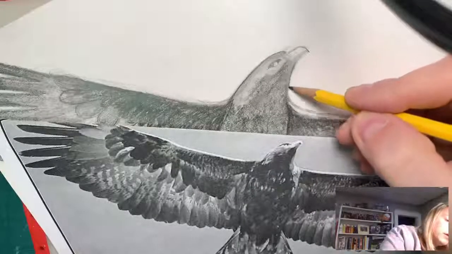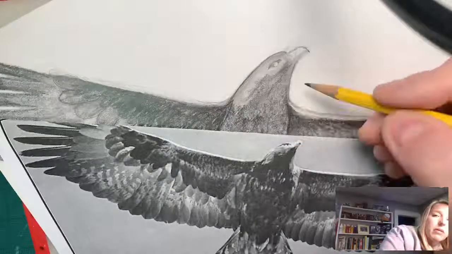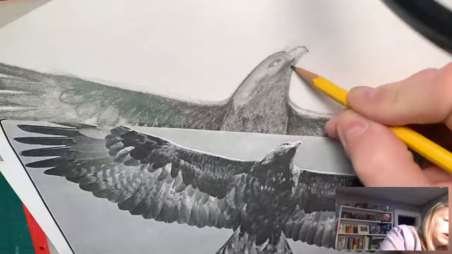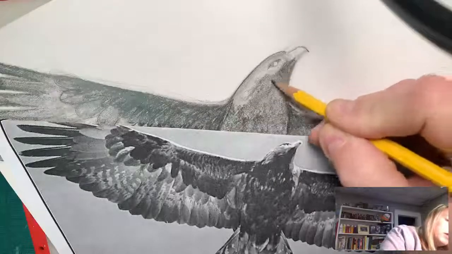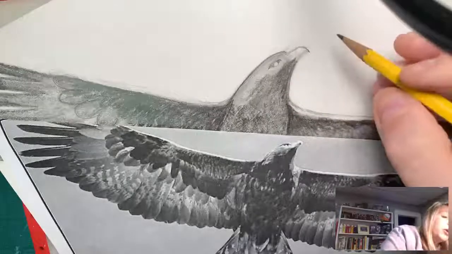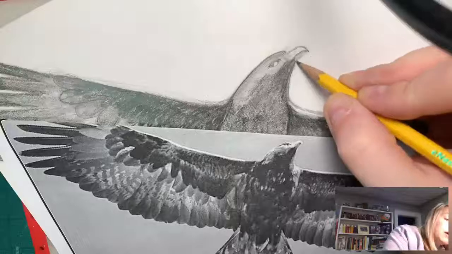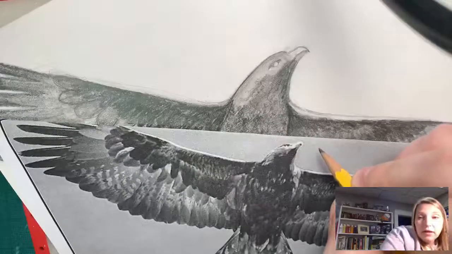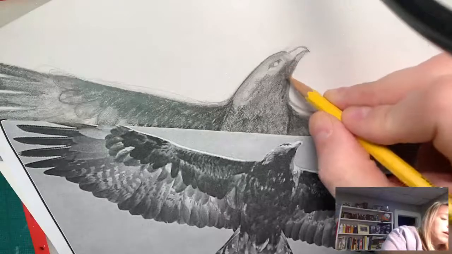Underneath the beak, like I said, it's pretty dark here. Look at the photo. Like, compare them. It's dark. So I want to get that crispy dark. And I'm feeling pretty good about my other values. I'm just going to press down a little harder. Go back and forth. Now, what you guys can't see that I can see here is mine is pretty dark. It just makes it look a lot lighter under the light, like you can see that I'm using on my desk. So, you know, use your best judgment.